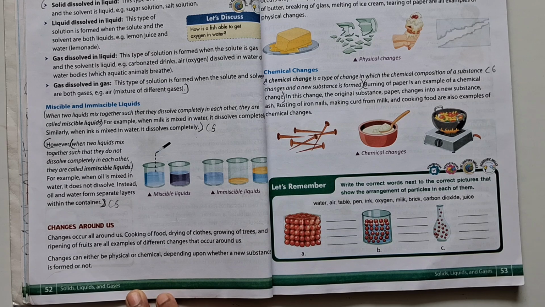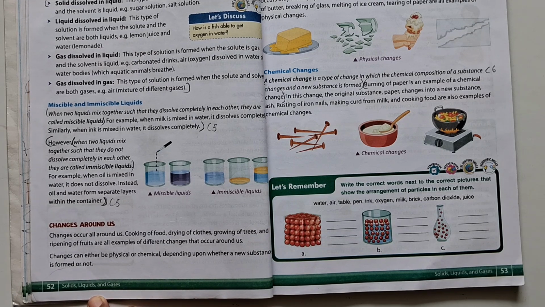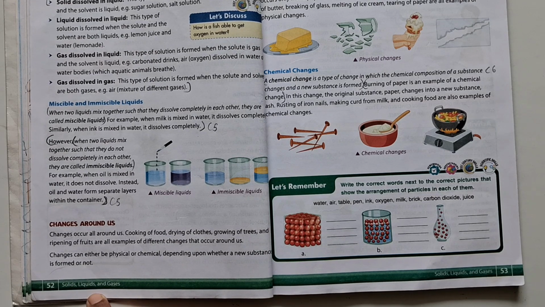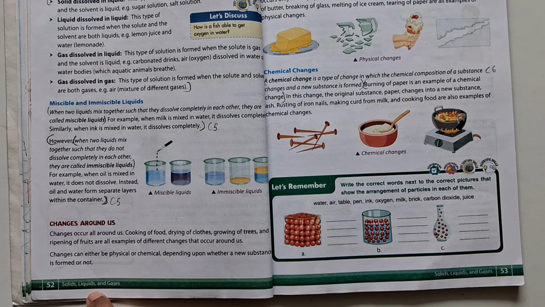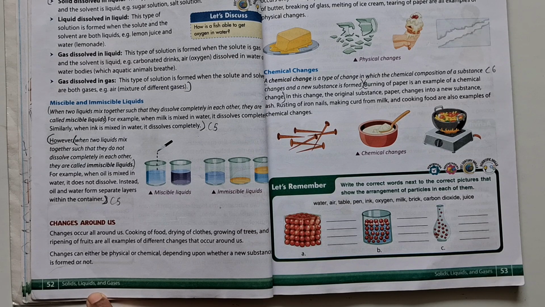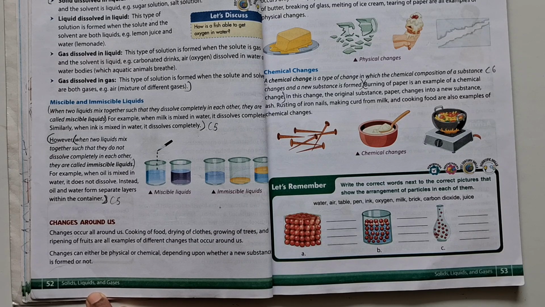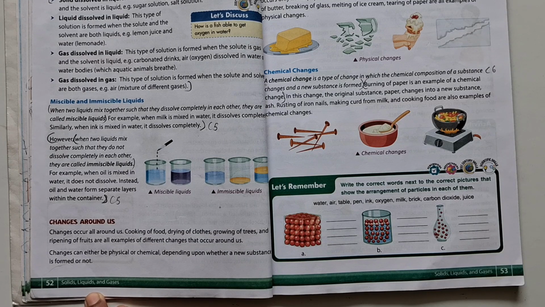However, when two liquids mix together such that they do not dissolve completely in each other, they are called immiscible liquids. For example, when oil is mixed in water, it does not dissolve completely. Instead, oil and water form separate layers within the container. On the upper side we can see all the oil.